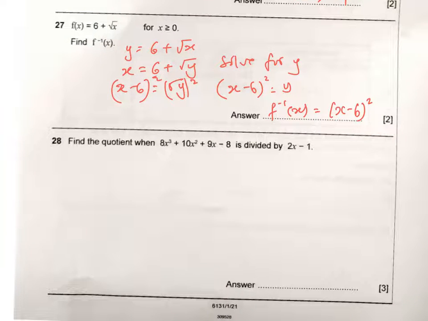Then we go to question 28. Find the quotient when 8x cubed plus 10x squared plus 9x minus 8 is divided by 2x minus 1. Maybe you are comfortable with long division or with the synthetic method, which is the short method. I'm going to use both.